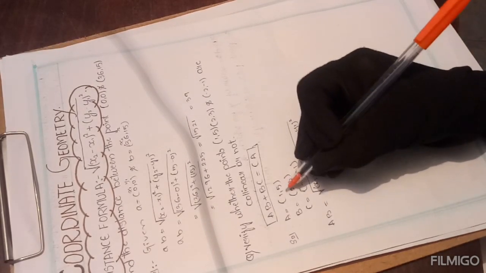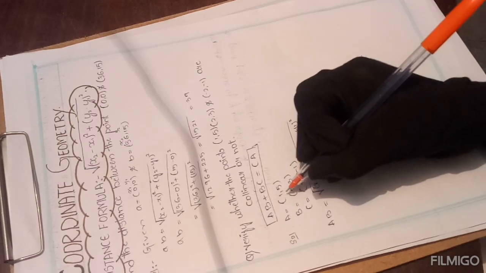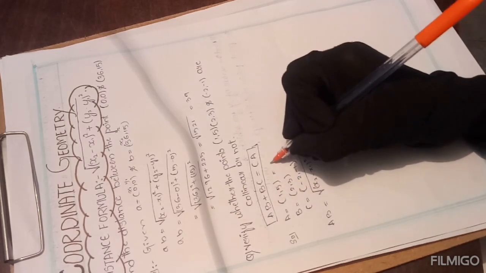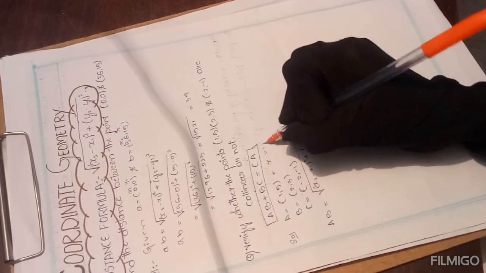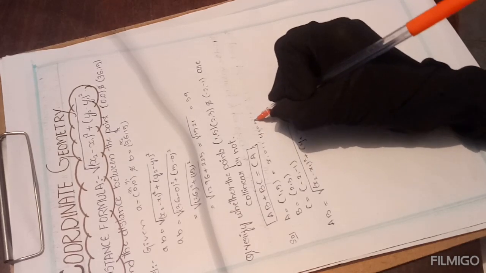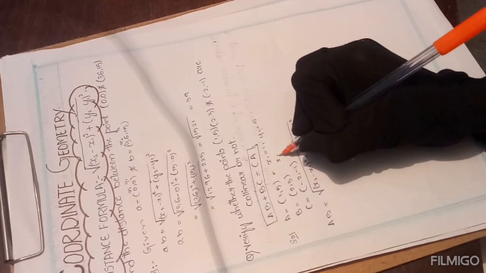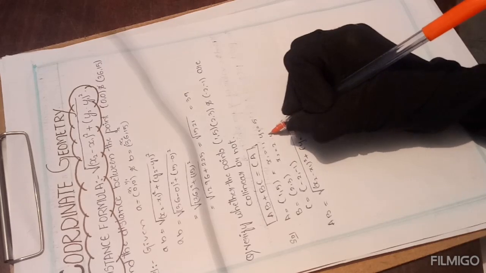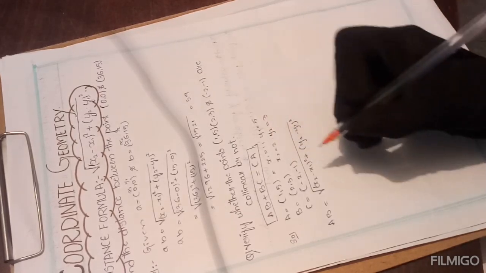Here, if we consider AB, x1 is equal to 1 and y1 is equal to 5. Here x2 is equal to 2 and y2 is equal to 3.